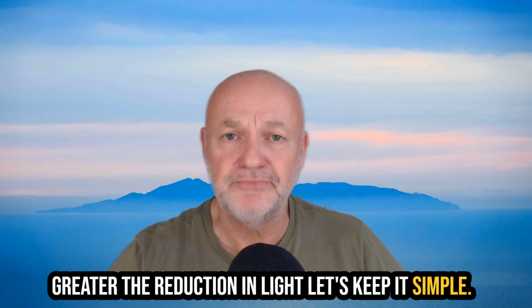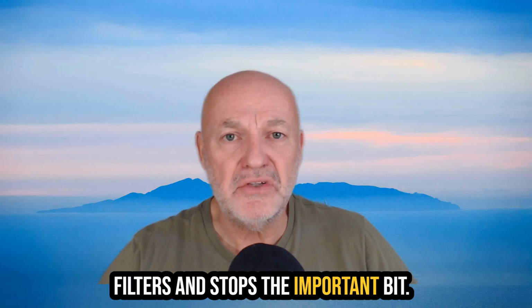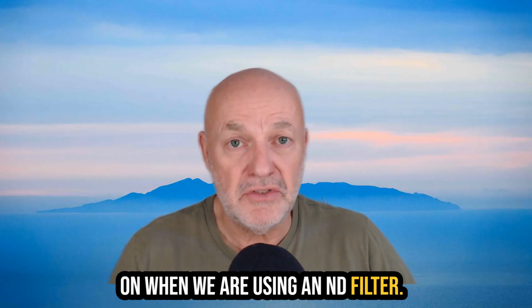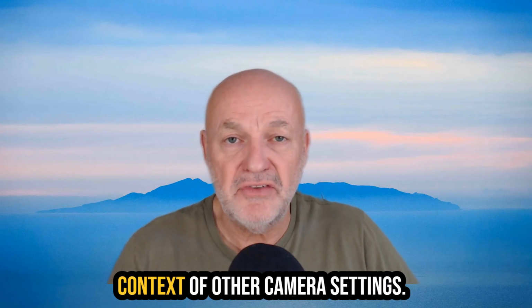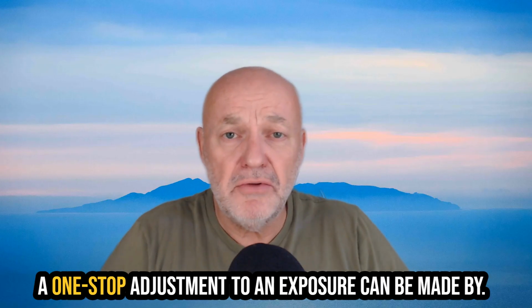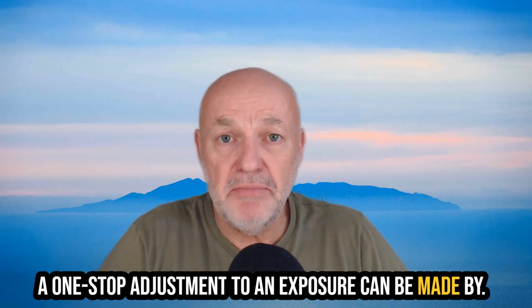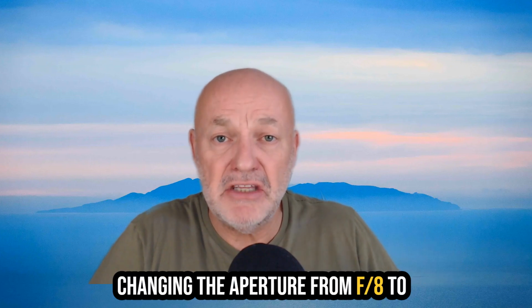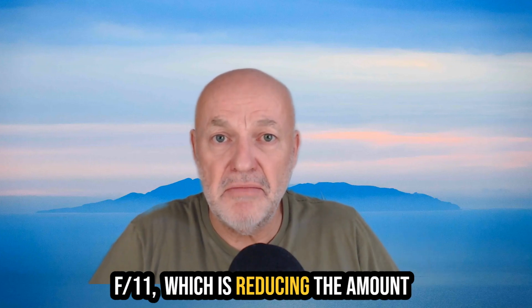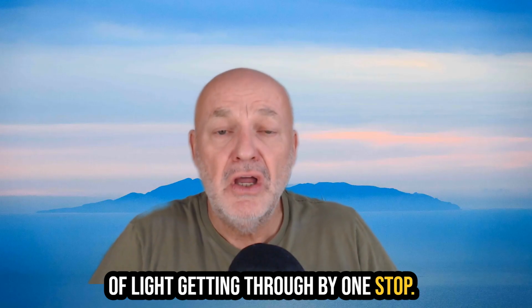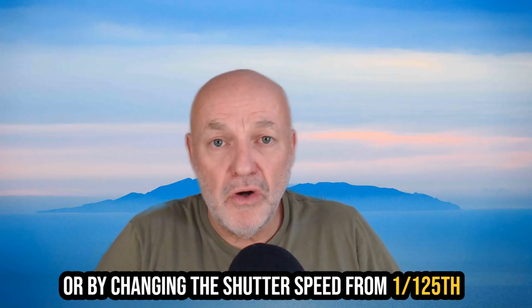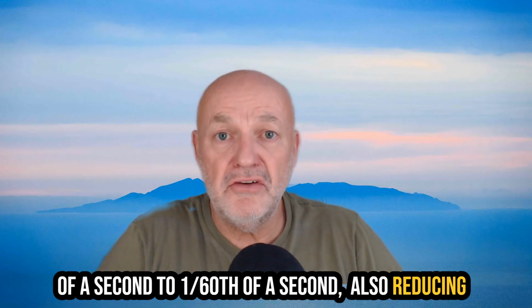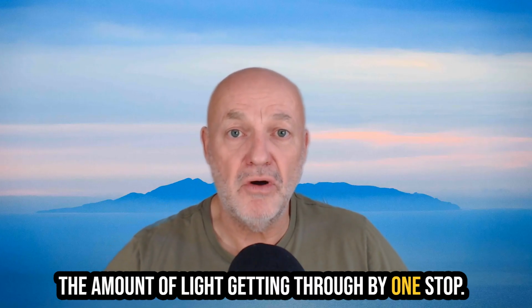Let's keep it simple. Filters and stops, the important bit. Yeah, we need to know what's going on when we're using an ND filter. I just want to put this in the context of other camera settings. A one-stop adjustment to an exposure can be made by using an ND2 filter, changing the aperture from f8 to f11, which is reducing the amount of light getting through by one stop, or by changing the shutter speed from 1/125th of a second to 1/60th of a second, also reducing the amount of light getting through by one stop.